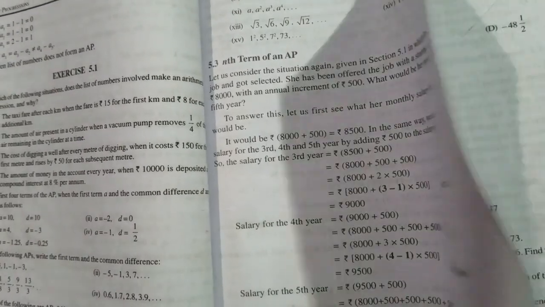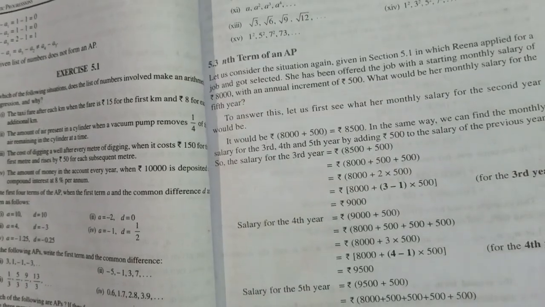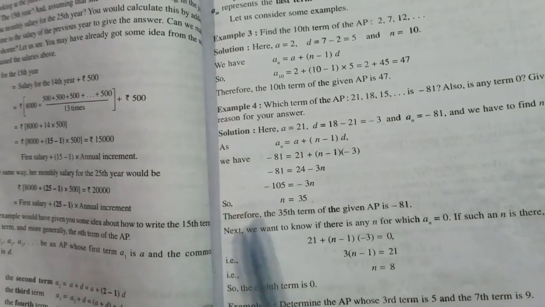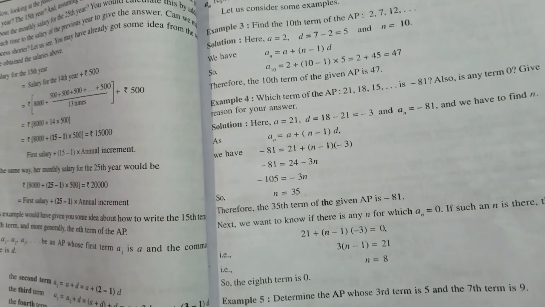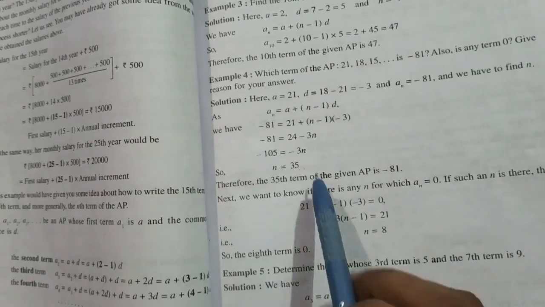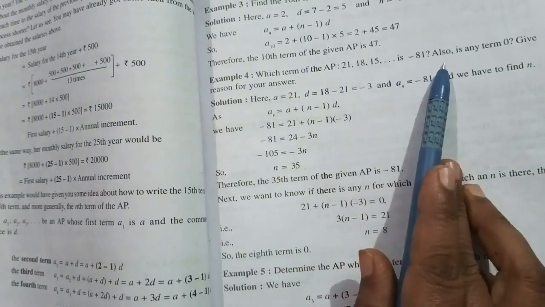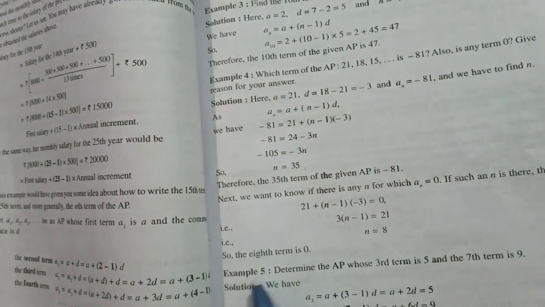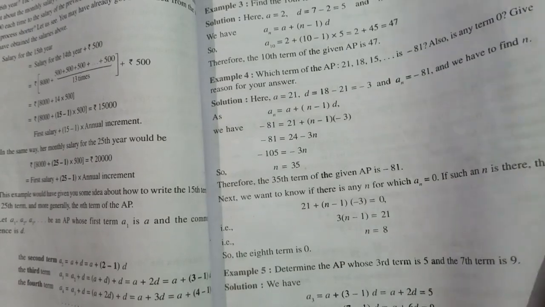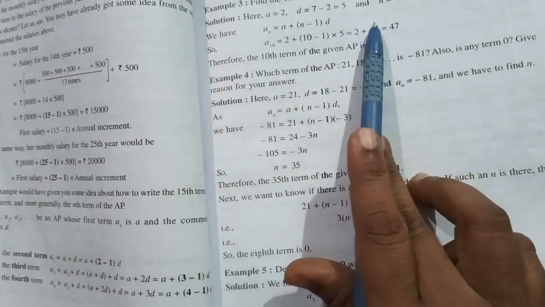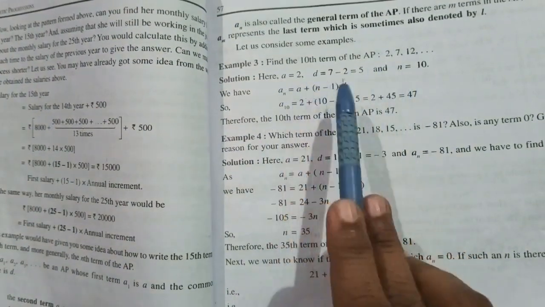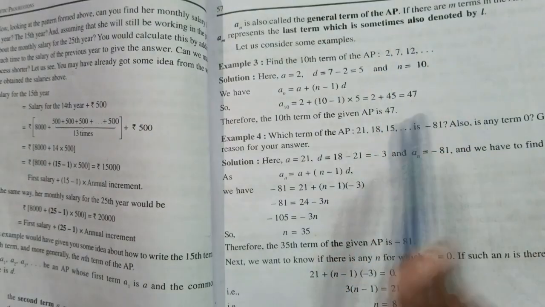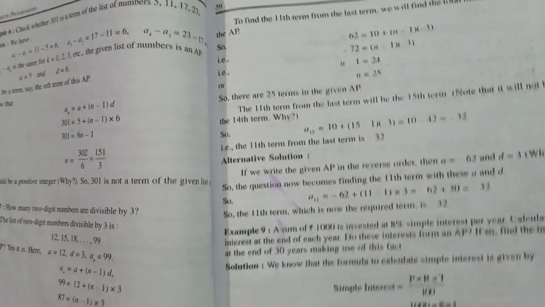And next, moving forward, the nth term of an AP. In this you have to remember the formula: an is equal to a plus n minus 1 into d, and how to find the 10th term, 15th term. They can ask example 4, which term of the AP, which is the most expected question. Example 5 also they can ask. And example 3 they can ask in MCQ: find the 10th term, or the 10th term of this AP is, and they will give options.